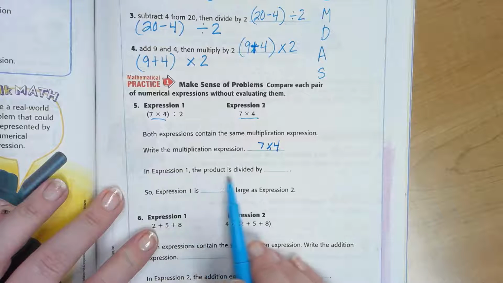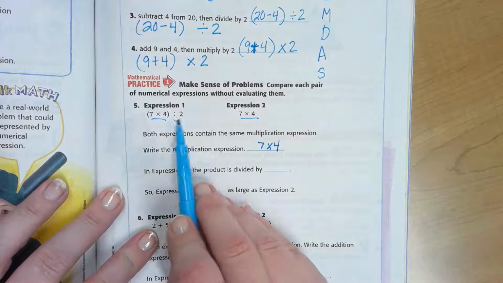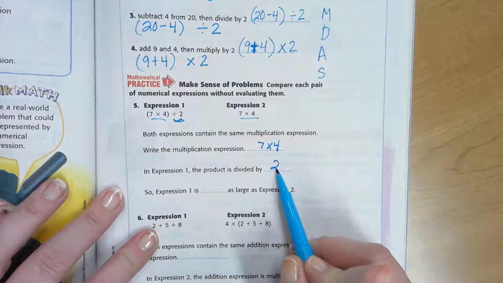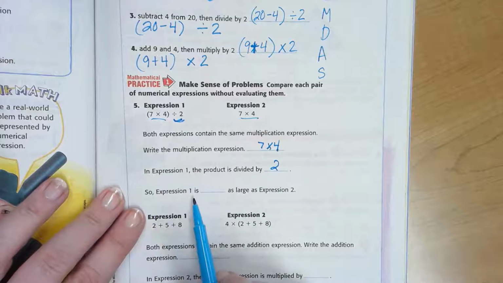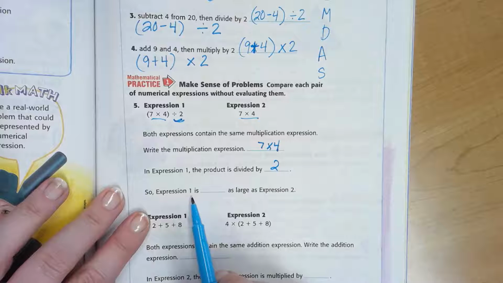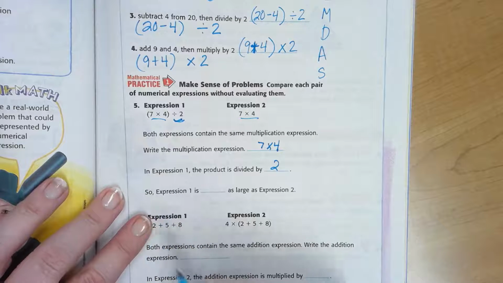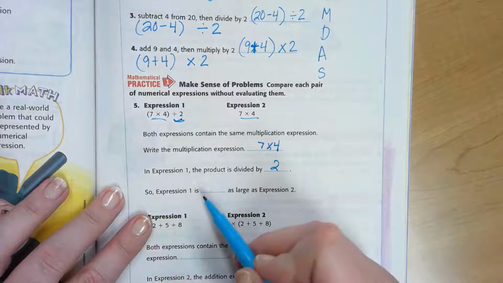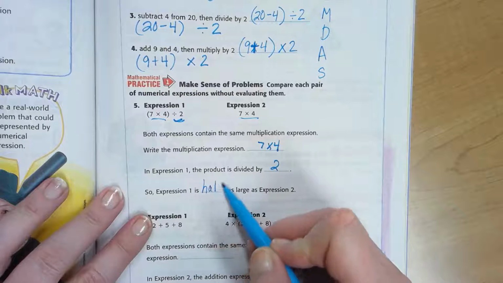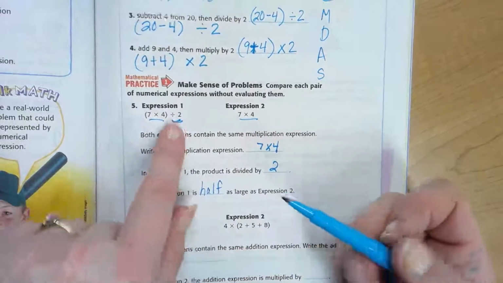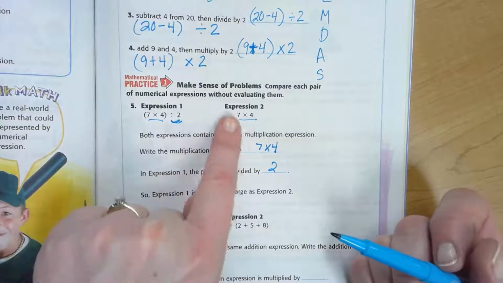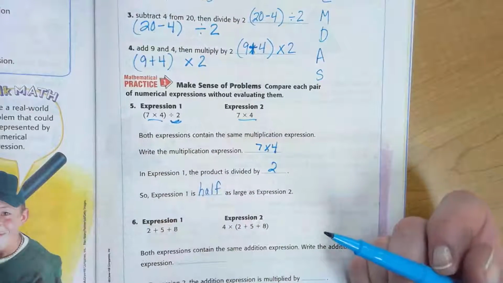Expression 1, the product is divided by what? It's divided by 2. So expression 1 is blank as large as expression 2. Well, we divided it by 2, so it's going to be half as large, right? We split this one in half into 2 parts compared to that one.